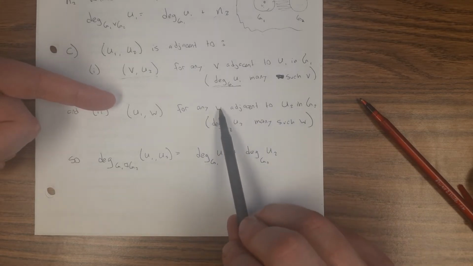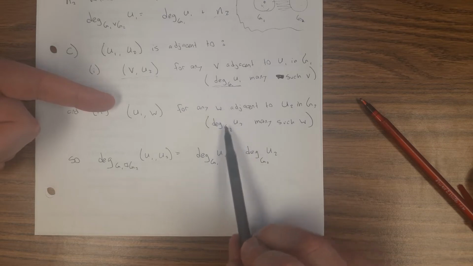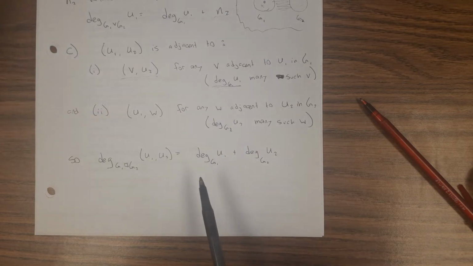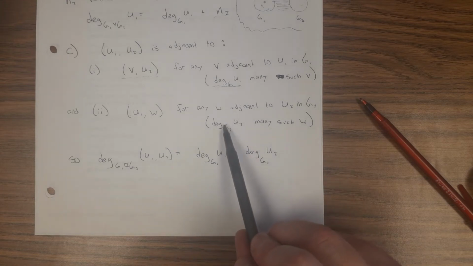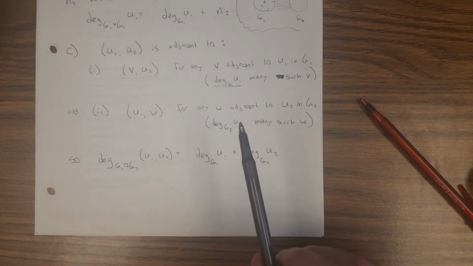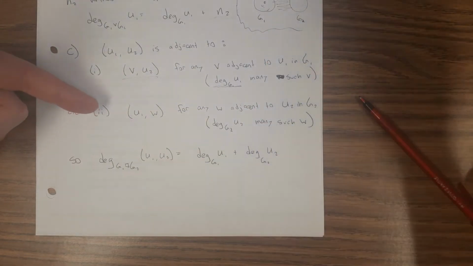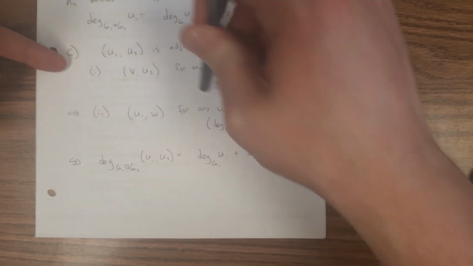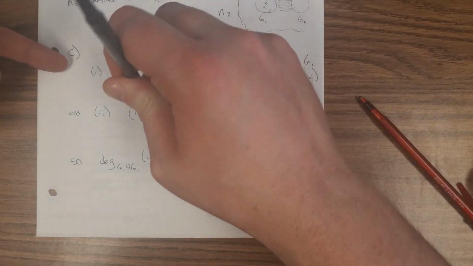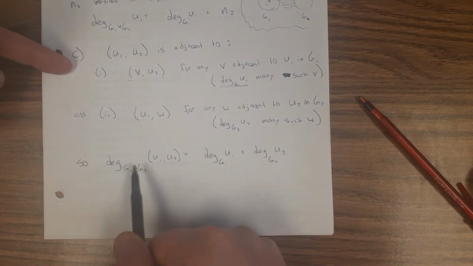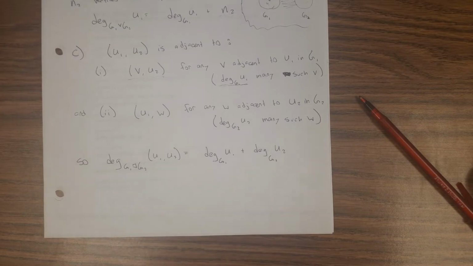And how many vertices W like that would there be? Well, it's the degree of U2 in the graph G2. So when we put these together, it was adjacent to this many vertices of this type and this many vertices of this type. So I add those two answers together, and that's the degree of this vertex in the product graph.